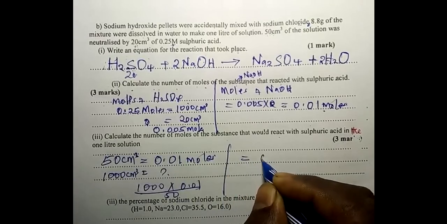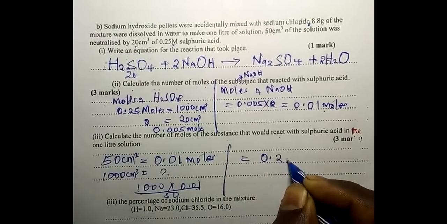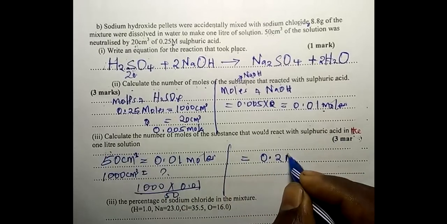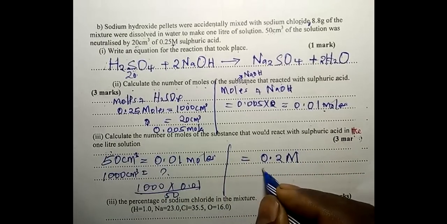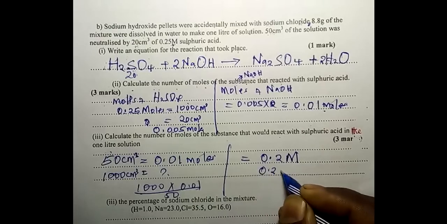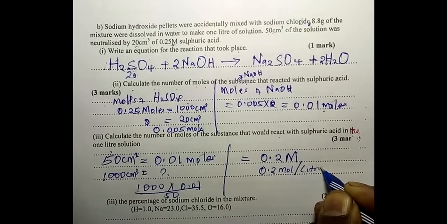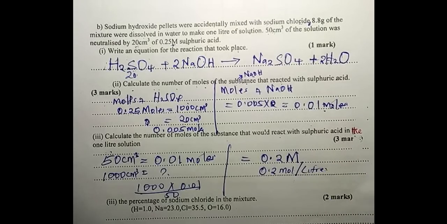This will give you 0.2, because it is moles in 1 liter. That one is molarity, because you would simply write 0.2 mole per liter. Mole per liter, therefore that is molarity.